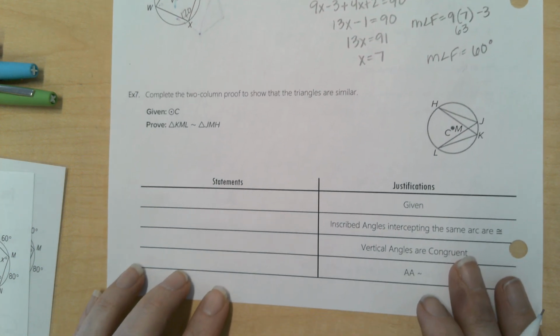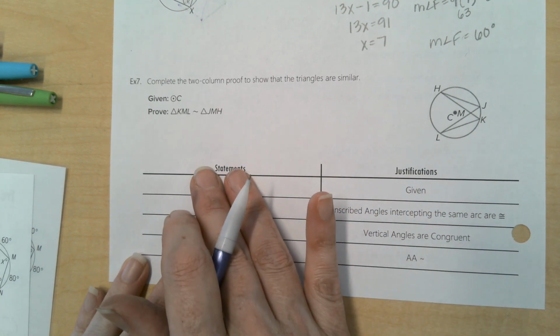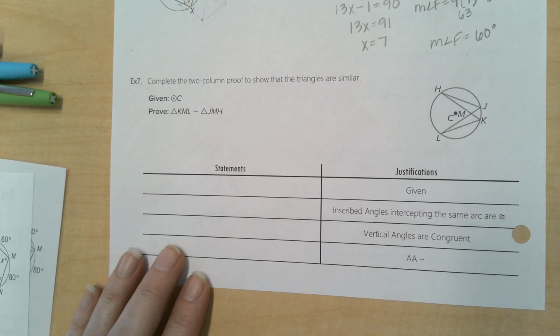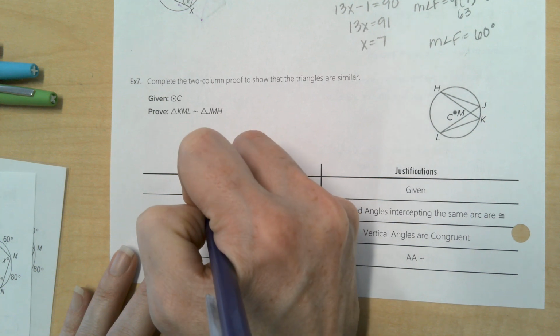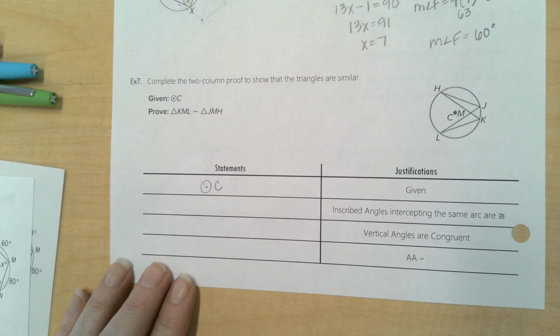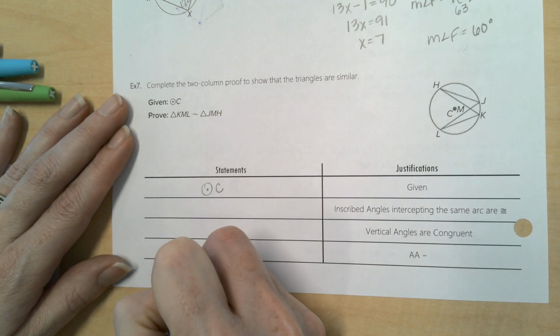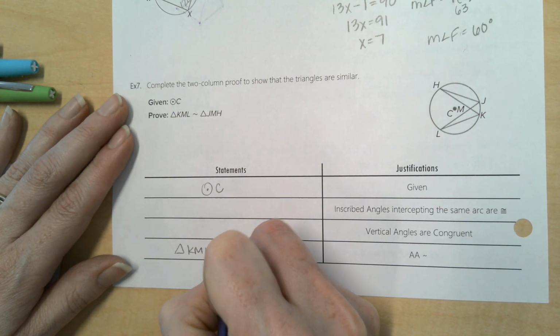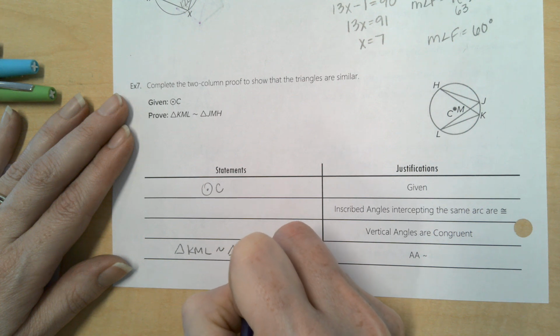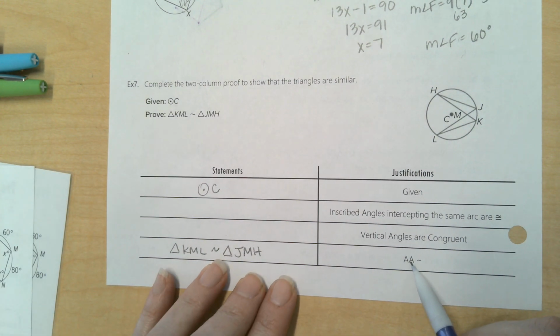Okay, now, this proof, don't let it intimidate you, right? You're given all of the justifications. We just got to fill in the statement. So what's the first statement going to be? Yeah, it's the given, circle C. What's the last statement going to be? The proof, right? Triangle KML is similar to triangle JMH. Now, do you see the justification for it? Angle, angle, right? So angle, angle means I've got two pairs of angles that are congruent.